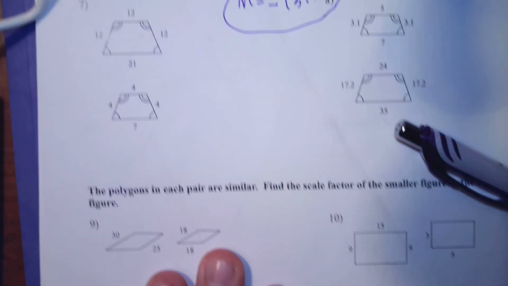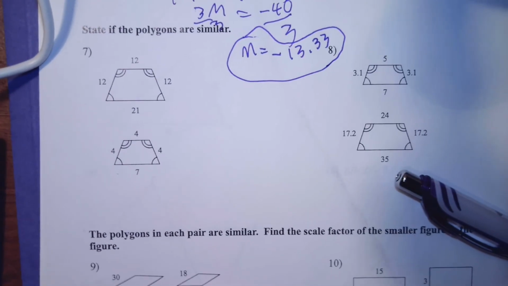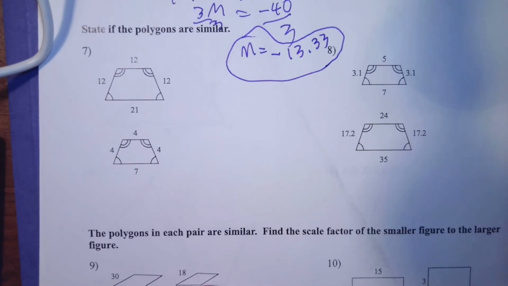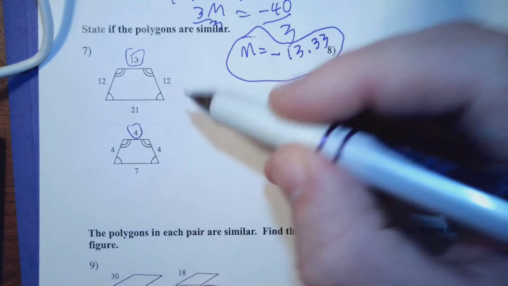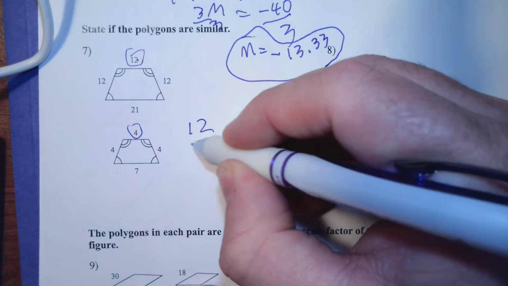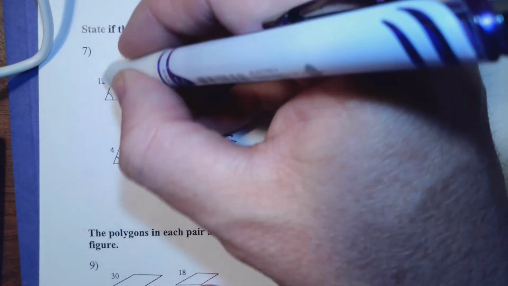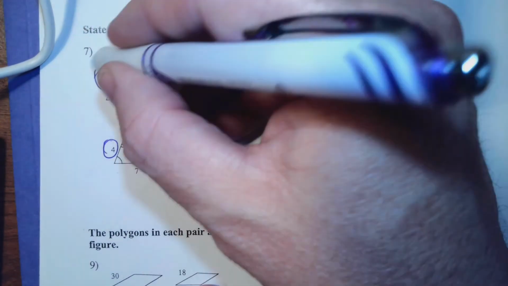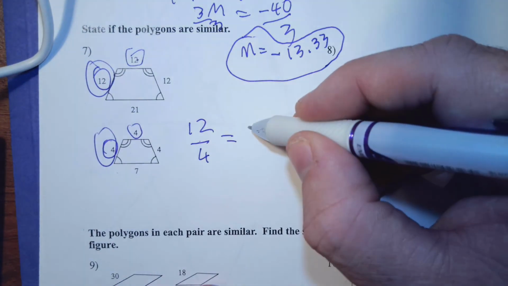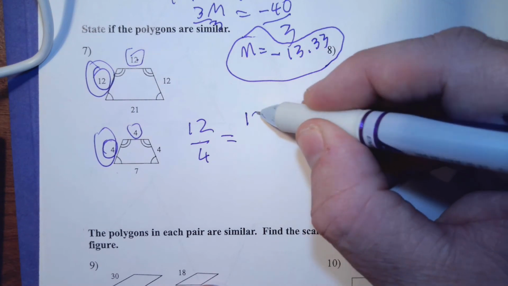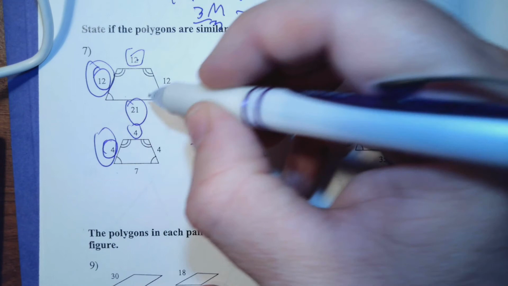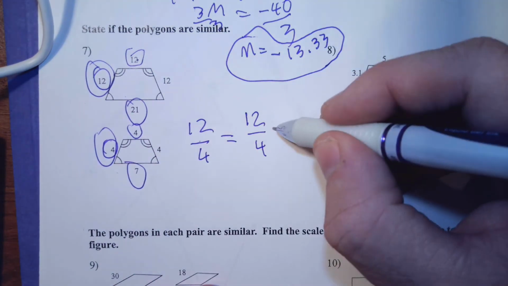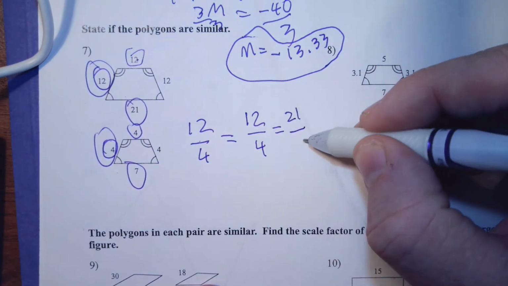All right, so we're going to start here. It says state if the polygons are similar. This is what you need to be able to do here. So we're going to do this side goes with this side. So that's 12 over 4. This side goes with this side. So that'd be 12 over 4. And then this side will go with this side. So that would be 21 over 7.